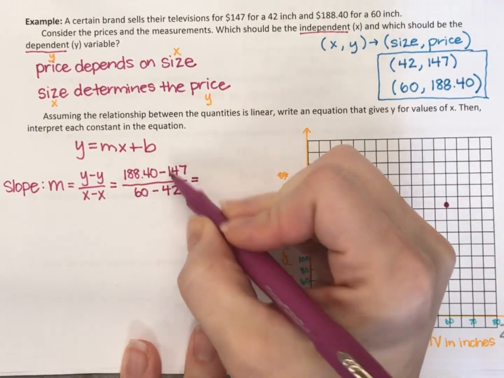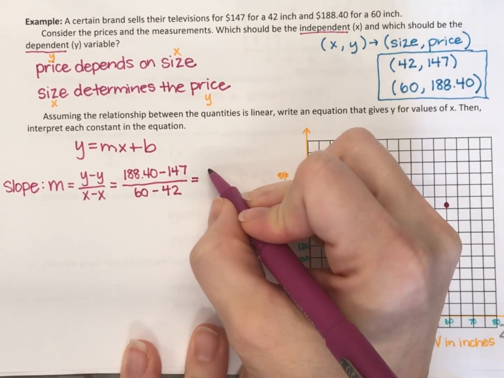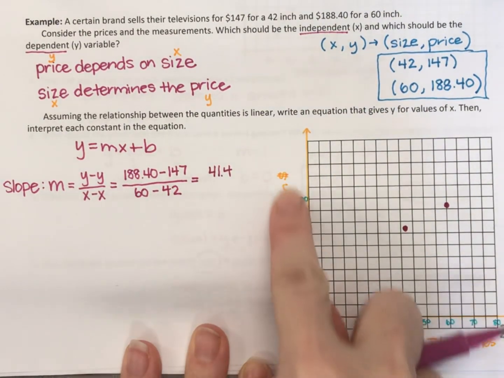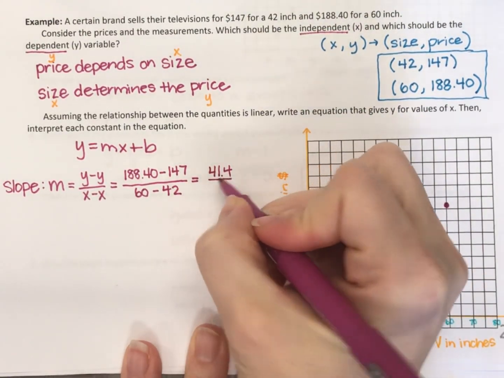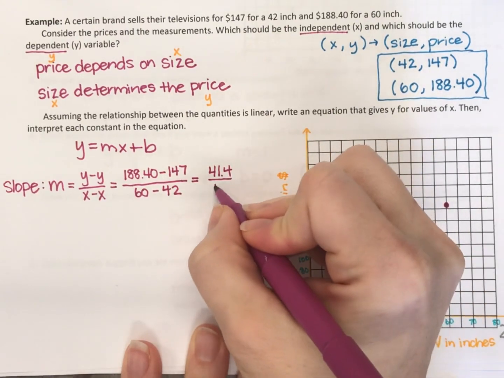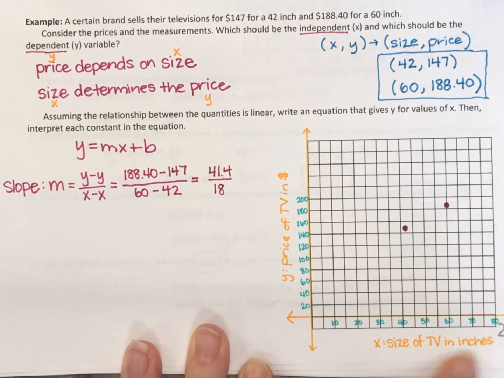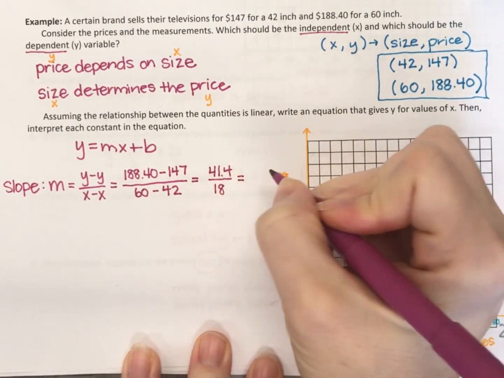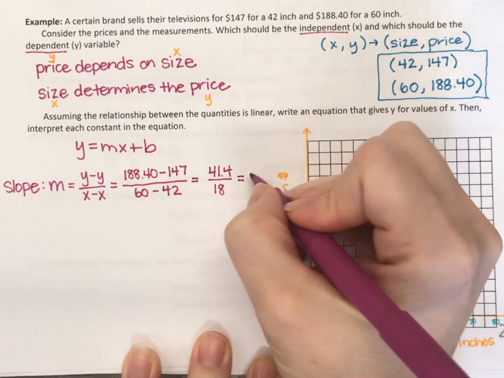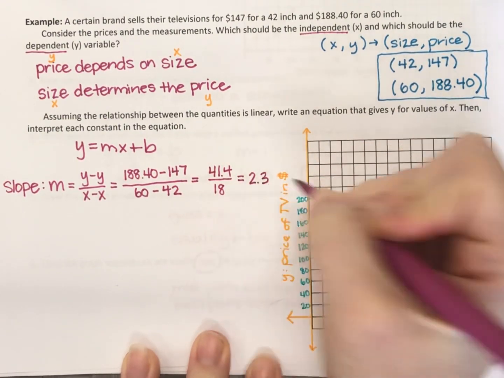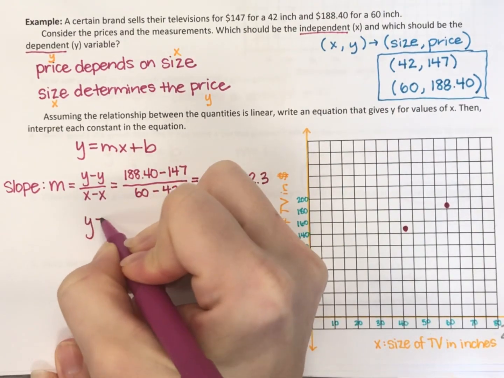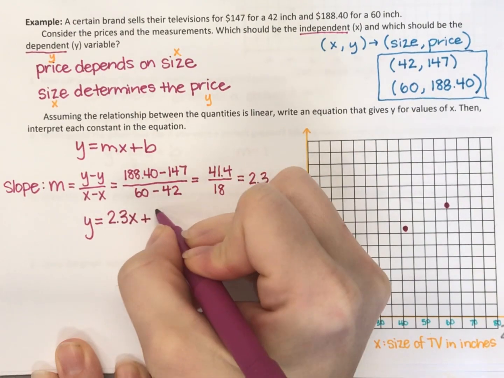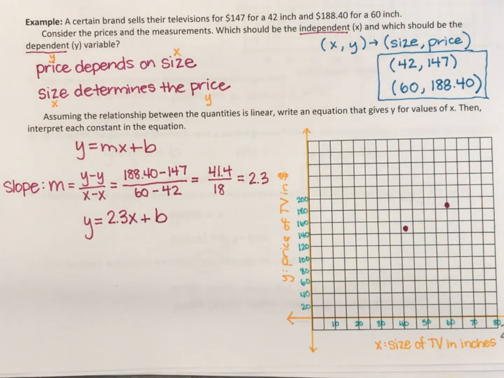So we saw a rise over run, a rise of 41.4. And remember that rises stand for dollars. And we saw a run of 18 inches. I'm just going to write that. I did 41.4 divided by 18, and it comes out to 2.3. So right now we're sitting at y equals 2.3x plus b. We're halfway to our goal of writing that equation.